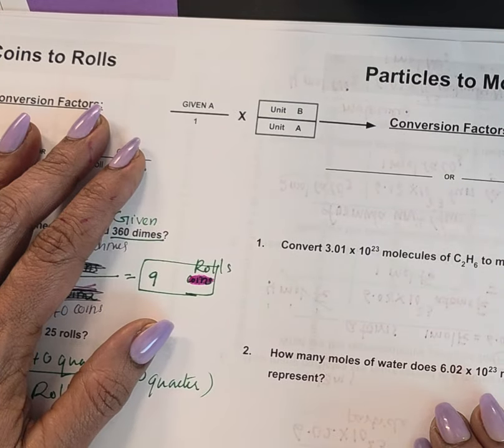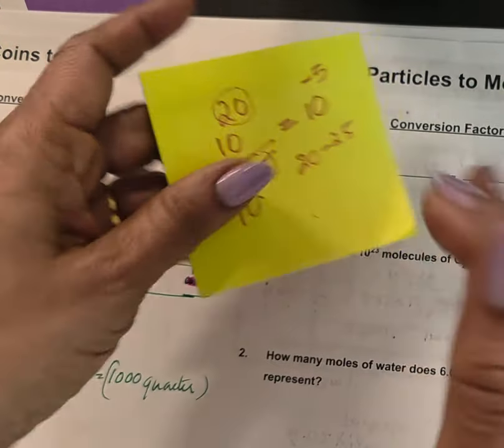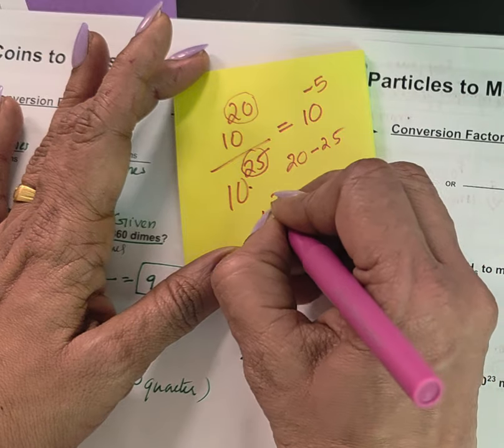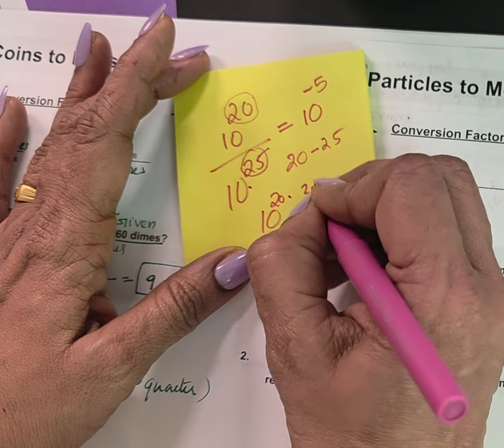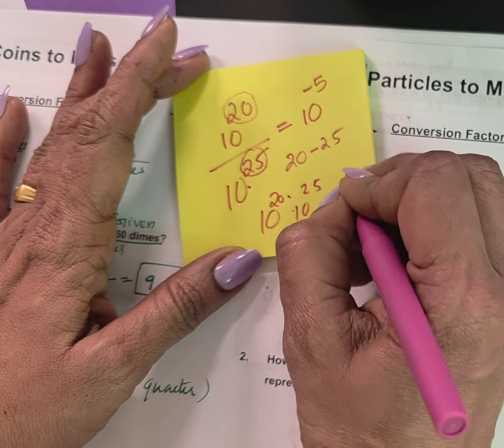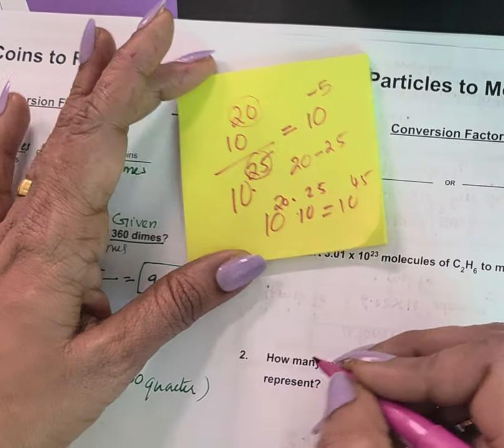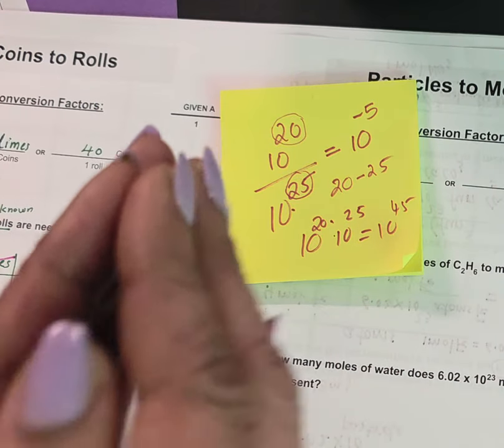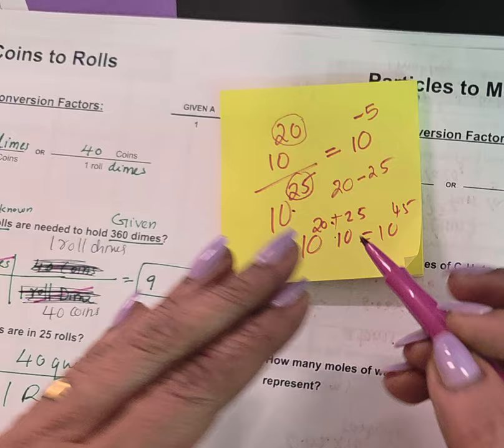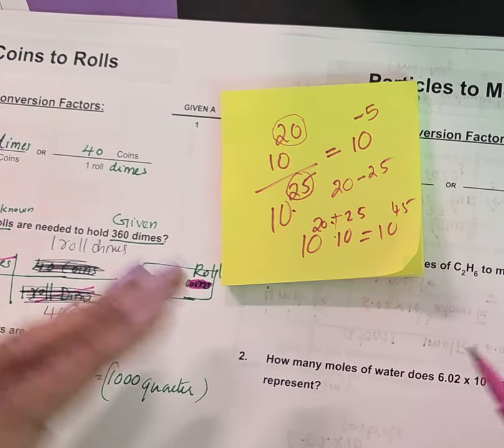Yes. So if we're doing 10 to the power of 25 divided by 10 to the power of 20, would it be 10 to the power of 5? Yes. If you are multiplying 10 to the power of 20 times 10 to the power of 25, you just add and write 45. If you are multiplying, you add the exponents. If you are dividing, subtract the exponents.